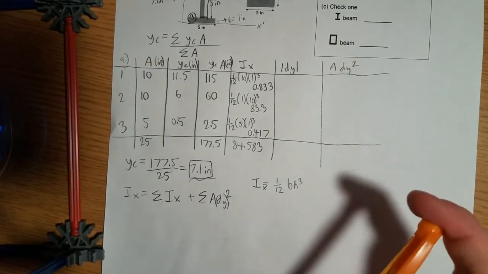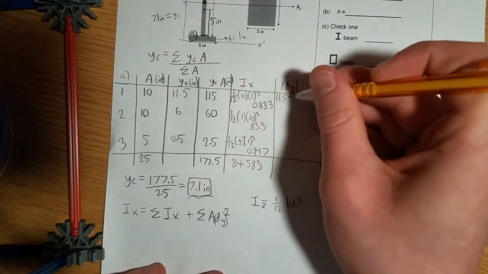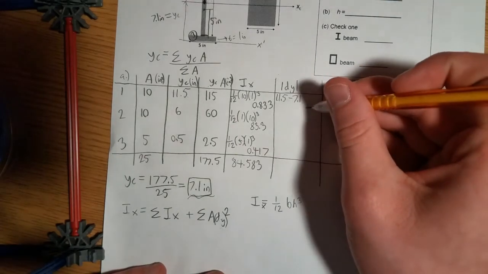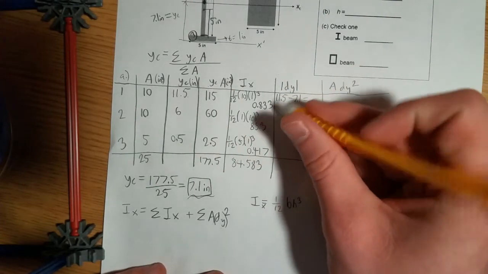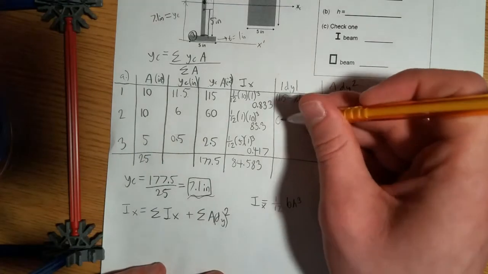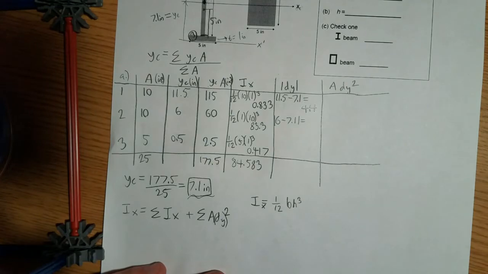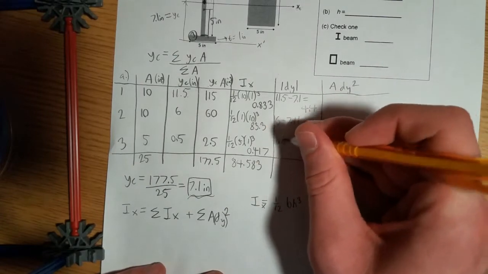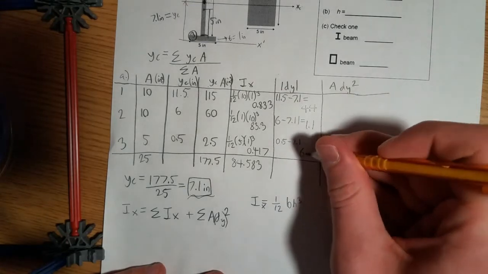And so for the first shape, for area 1, we've got a YC of 11.5. We can go ahead and subtract 7.1, and that is going to be 4.4. Next, we've got 6 minus 7.1. This is where the absolute value comes in handy. And that should be equal to 1.1. And then lastly, we've got 0.5 minus 7.1, and that'll give us 6.6.